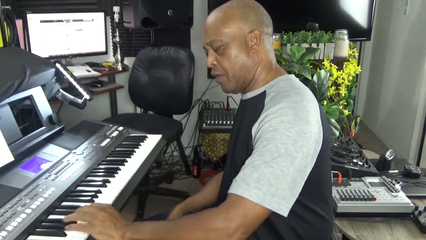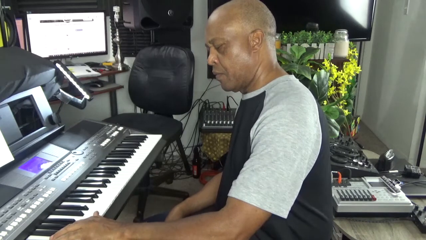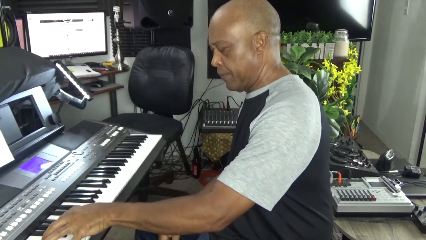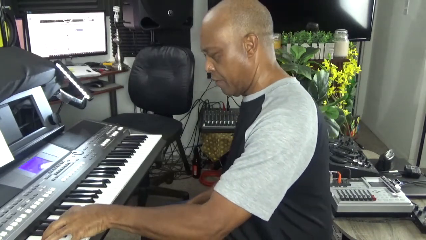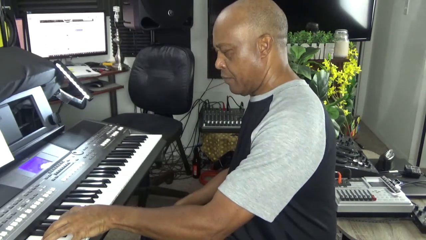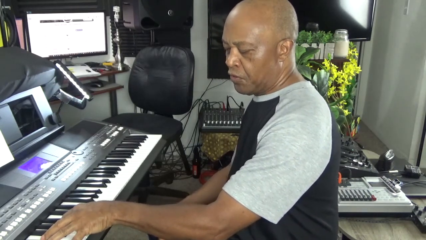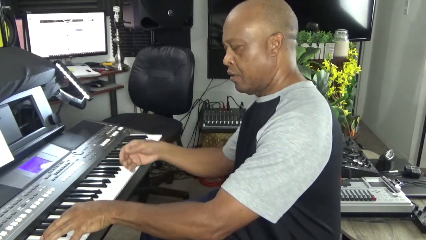So C minor seventh, which is C, E flat, G, and B flat. Tension over C, a whole step over C is the D, so we get the D9, we get the C minor 9.